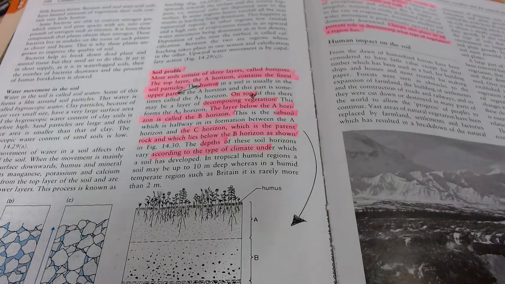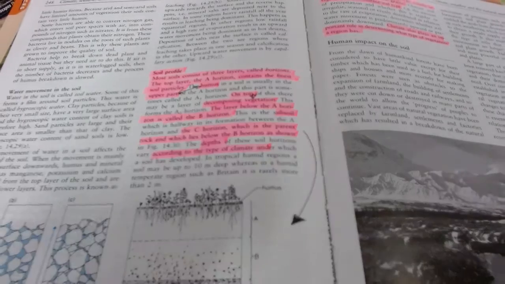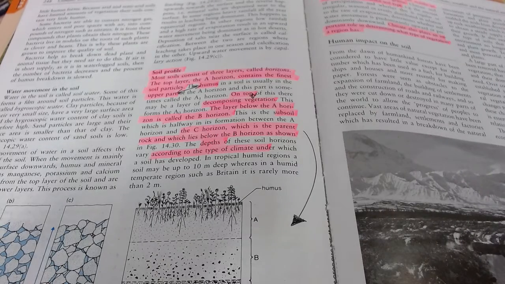Alright folks, next lesson on soils. Okay, we did a simple introduction. You should have made all those notes from the PowerPoint and the video. Well, the PowerPoint was in the video yesterday. Okay, so we're going to continue on today looking at something called a soil profile.